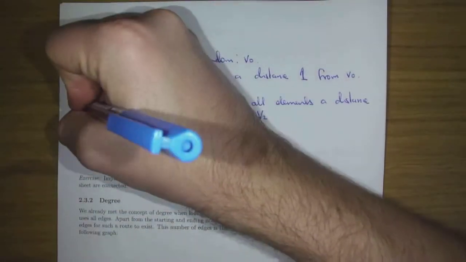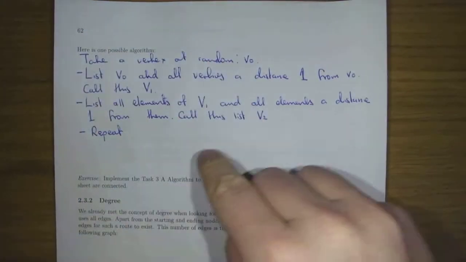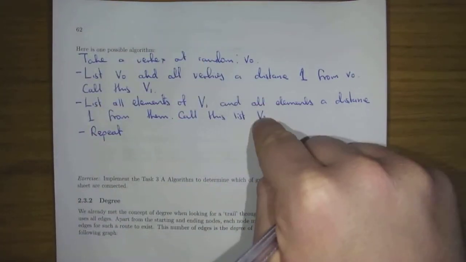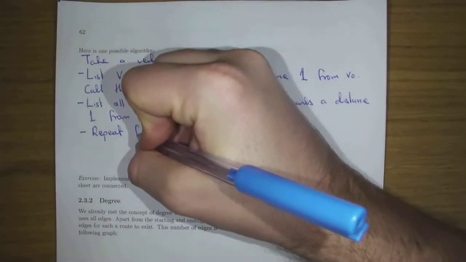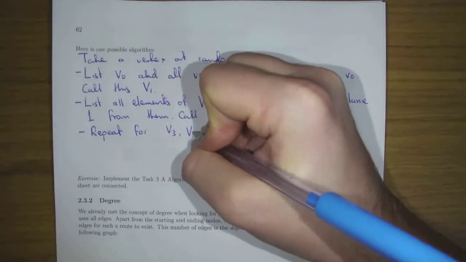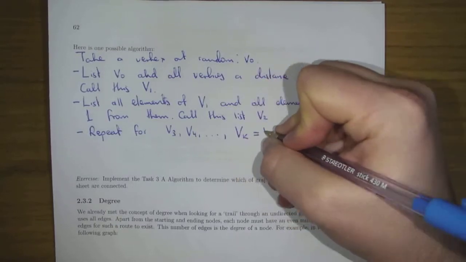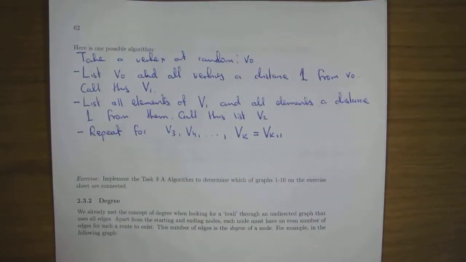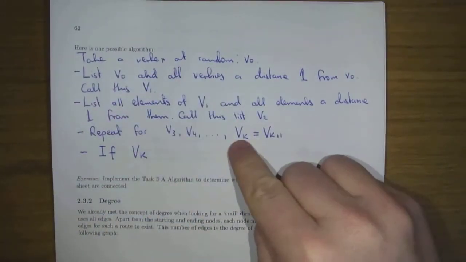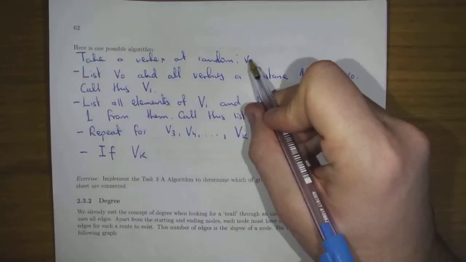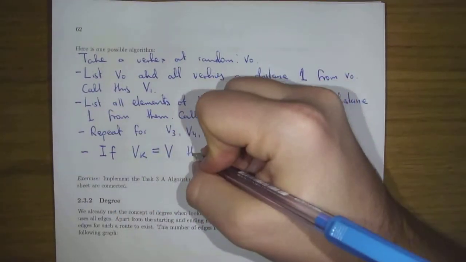Basically repeat. So now you'll list all of V2 and all the elements of distance 1 from those elements and call that V3. So repeat for V3, V4, and you keep going until two of them are the same twice in a row. And if this Vk, which is basically all the vertices you can get to from V0, is equal to all the vertices, then the graph is connected.